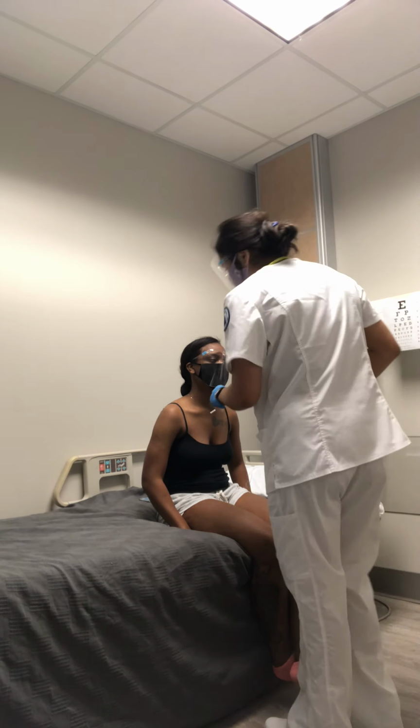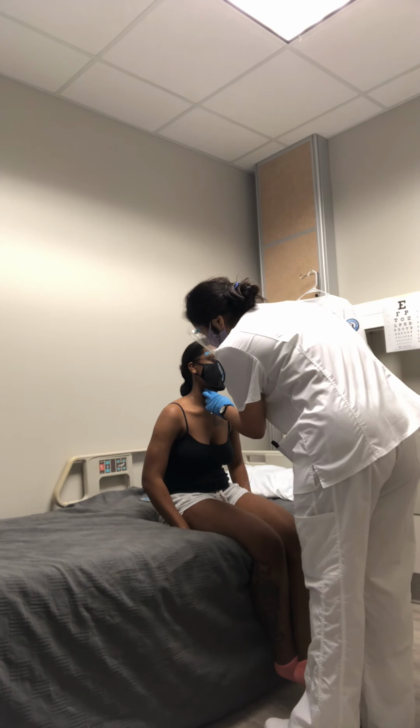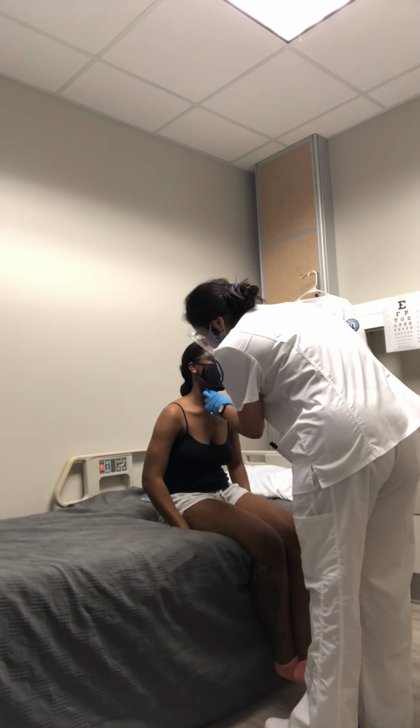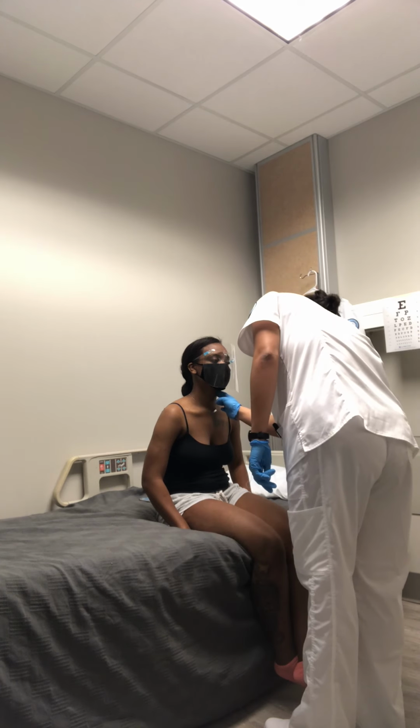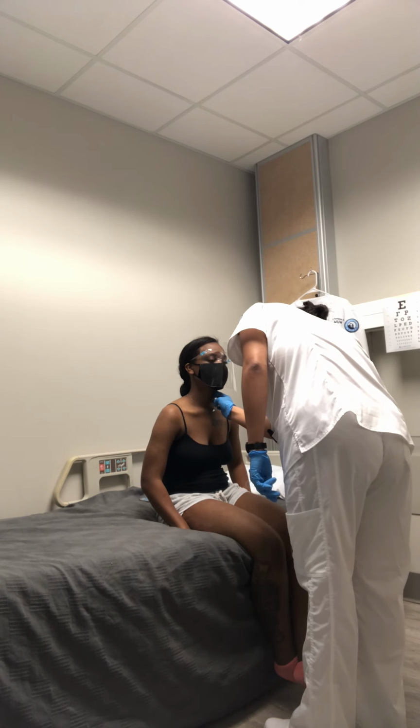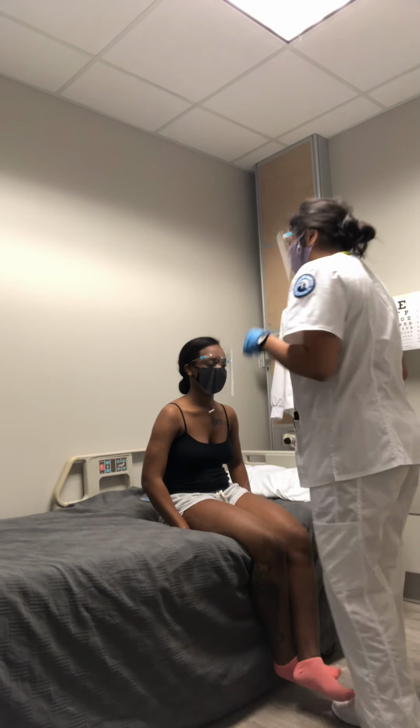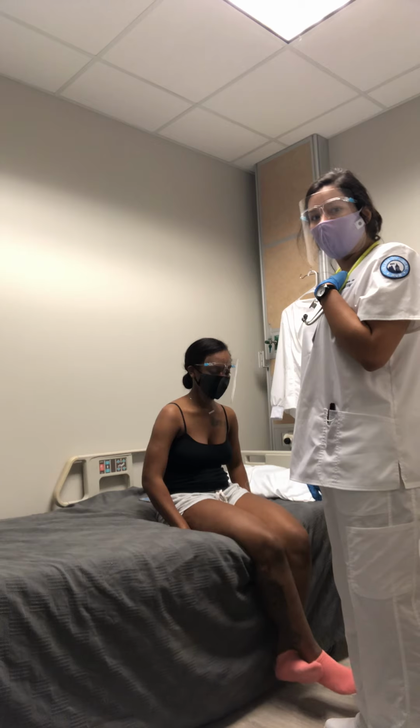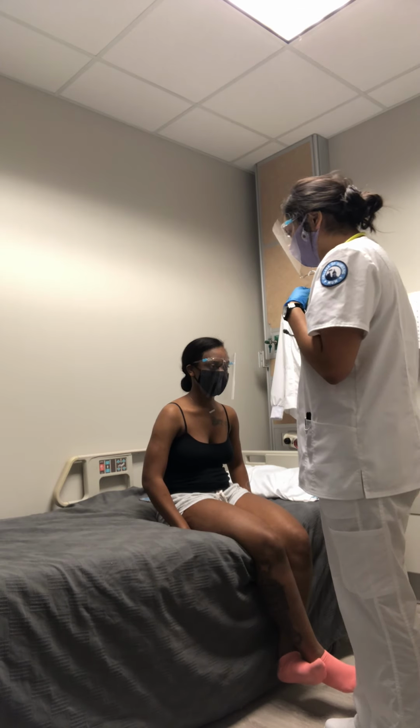Now I'm going to check her carotid artery pulse. Okay, now I'm going to check the other side real quick. Both carotid pulses were graded at a 2+, and they were equal bilaterally.